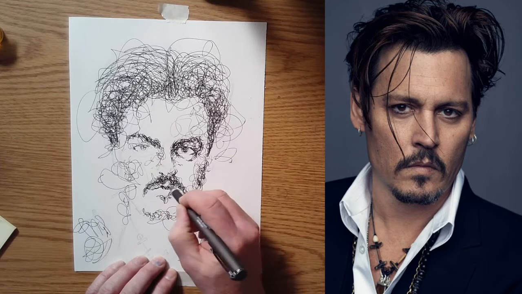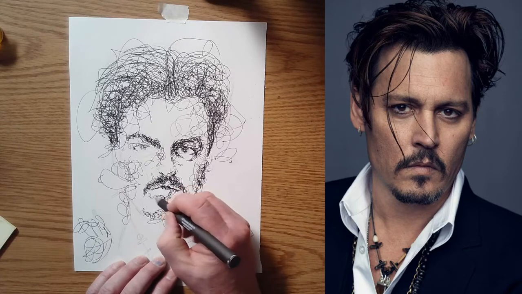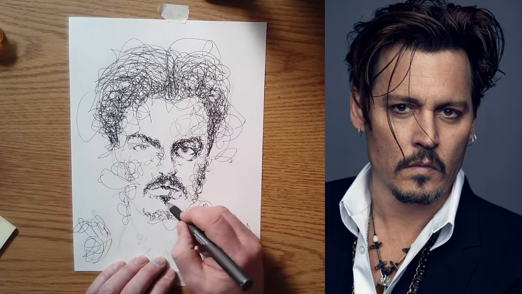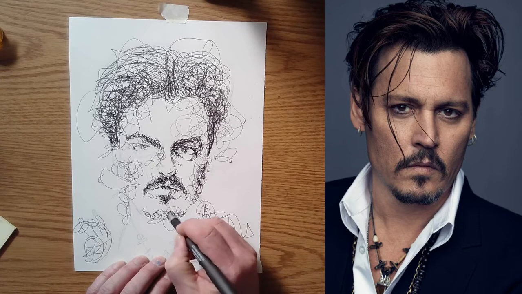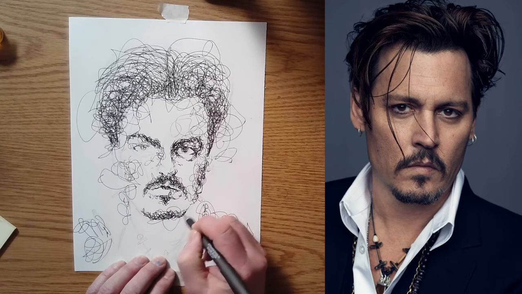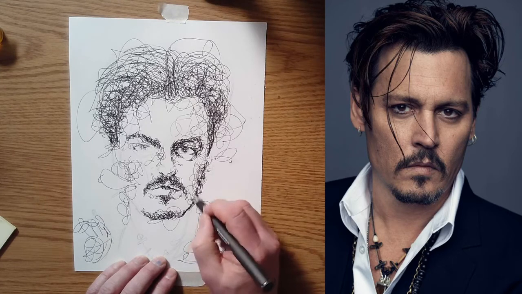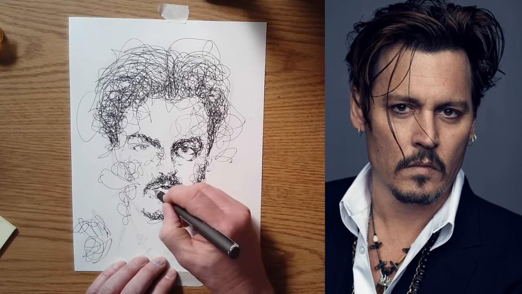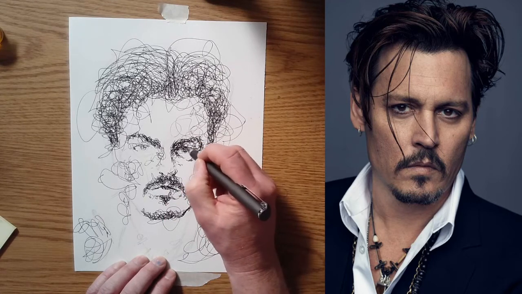Make his lips a little darker. It's kind of fun how fast you can get something to look reasonably decent. He's got some shadow in his eyes here, the white part of his eyes shadowed.